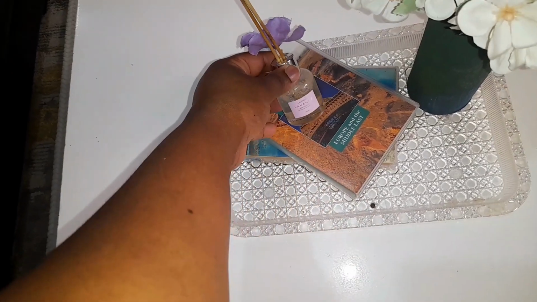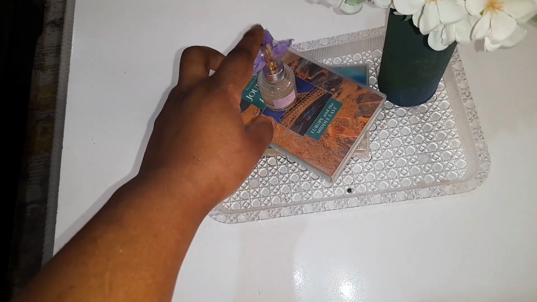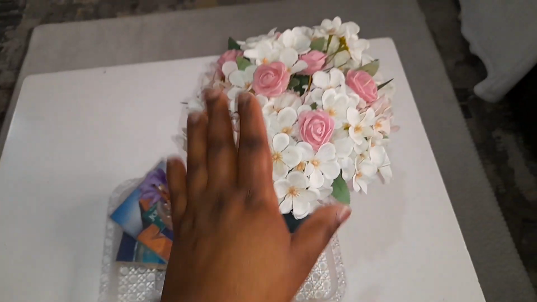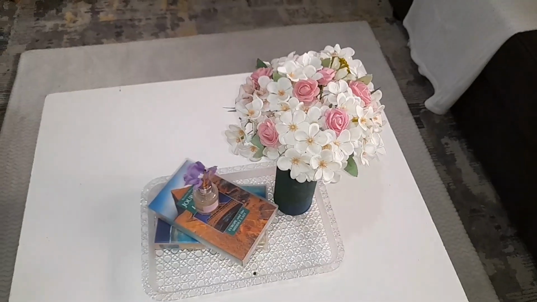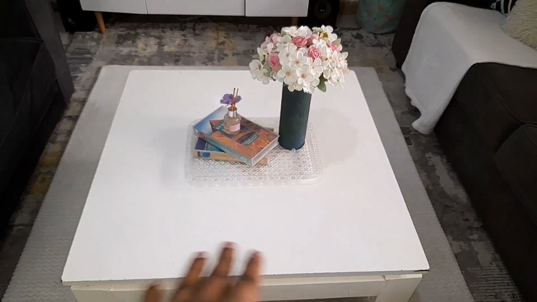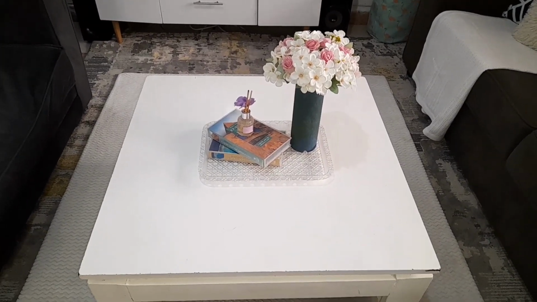And then this is a diffuser. I got these mini ones in Miniso. If you are looking for one, they are in Miniso. And then this vase here was a DIY that I did, and then I have those fake flowers going on there. So when it comes to decor for this coffee table, that's all that is on that table.